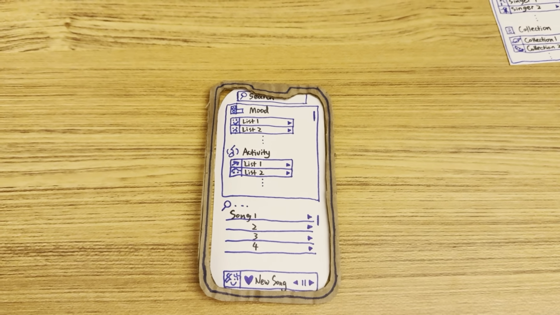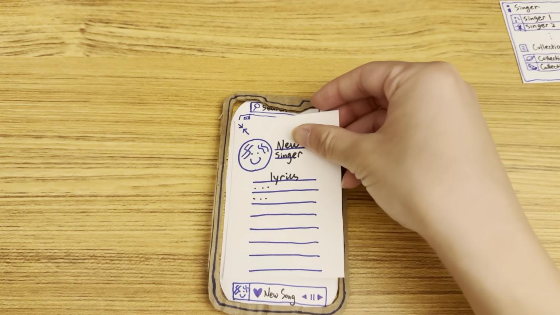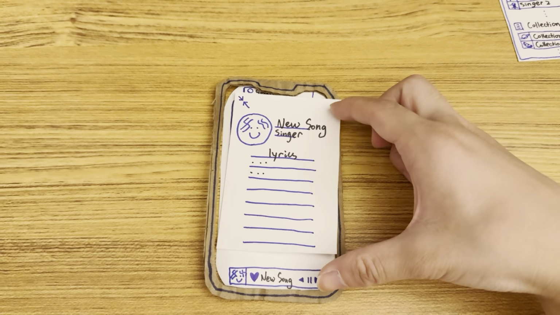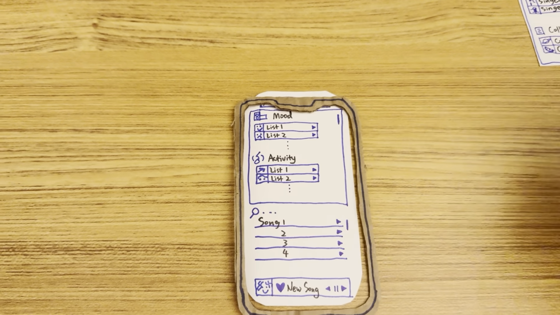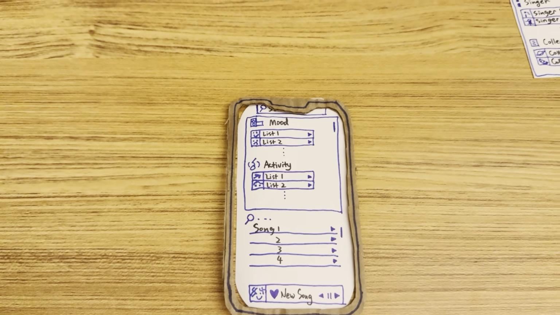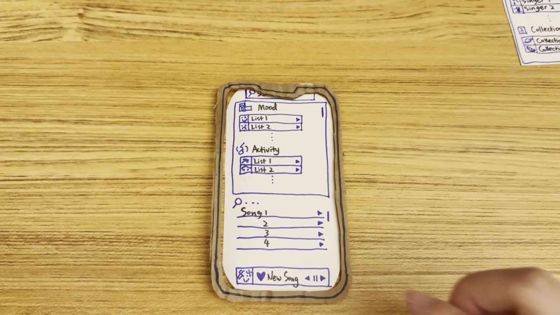One more feature to share is that, similar to all the existing music apps, you click the music, you can expand it, and see details like the song, the lyrics, and the singer. Just for a better user experience, you can close it by clicking here, making you go back to the main menu. Regarding adding the song, it's actually very straightforward.